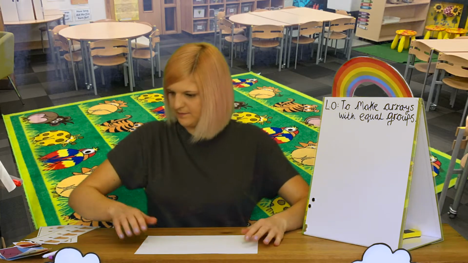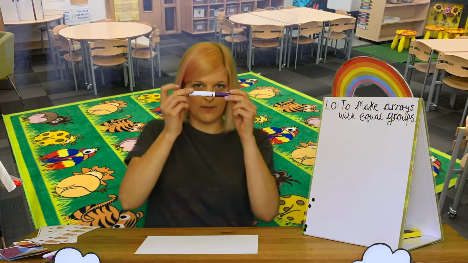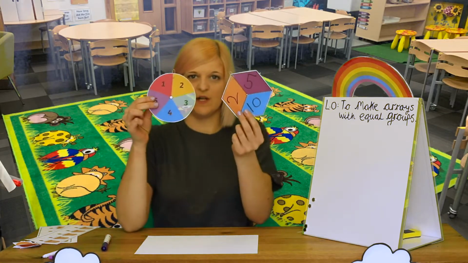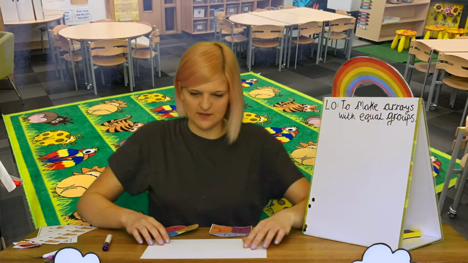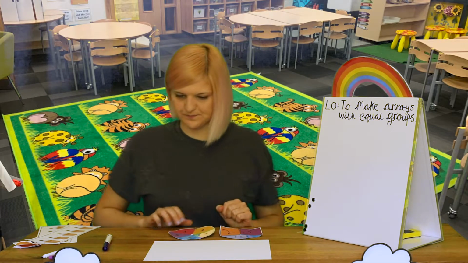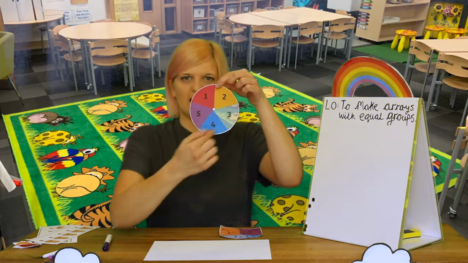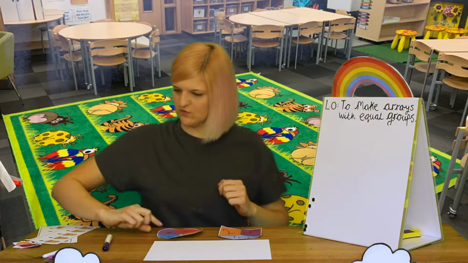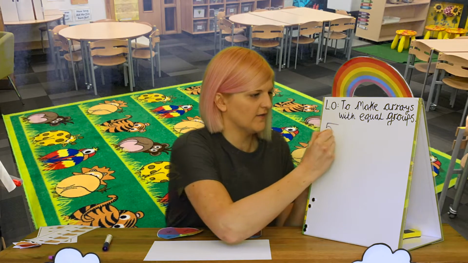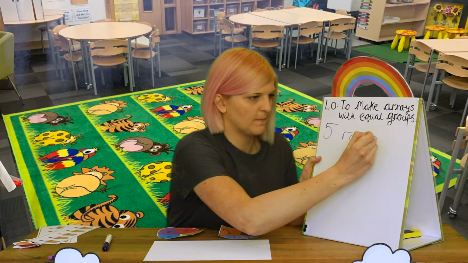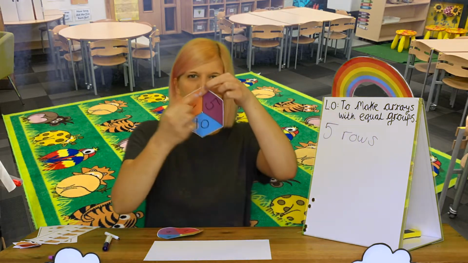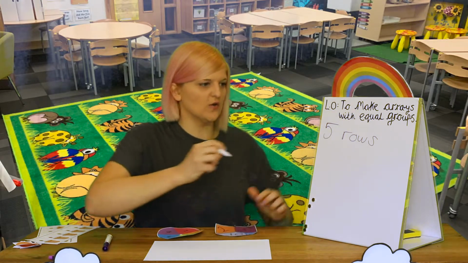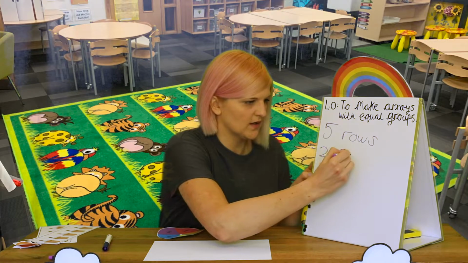So I've got my piece of paper and I'm going to choose purple. I'm going to draw some purple counters, and I'm going to use my 2 spinners here to decide how many rows and how many columns we're going to have. I'm going to just randomly pick one. So I'm going to do 5 rows. And I'm going to randomly pick one here. Oh, 2. So I'm going to do 5 rows and I'm going to do 2 columns.